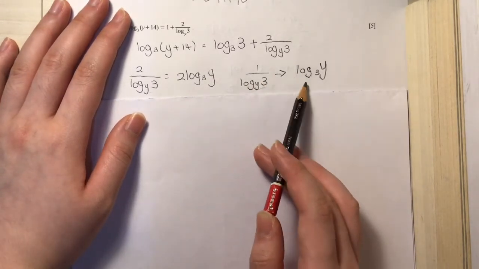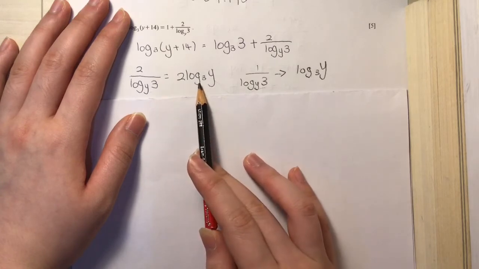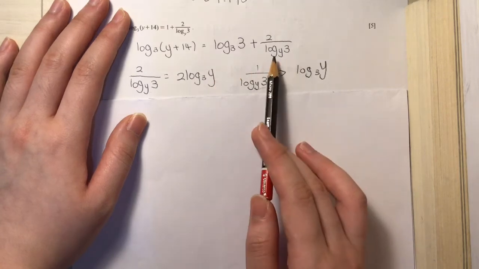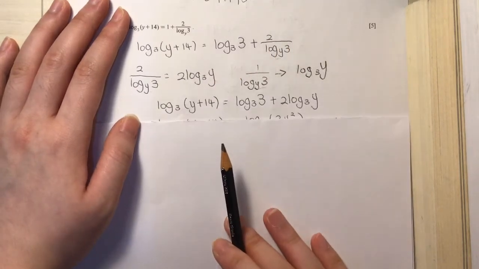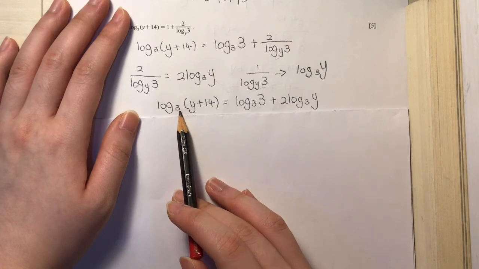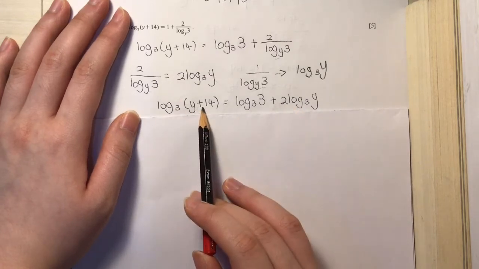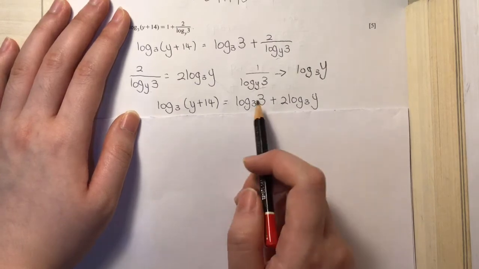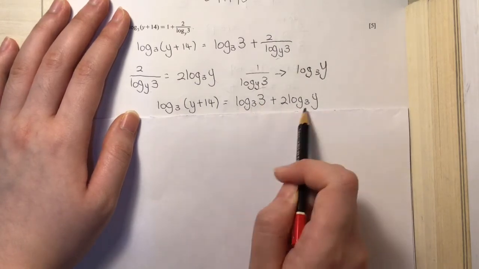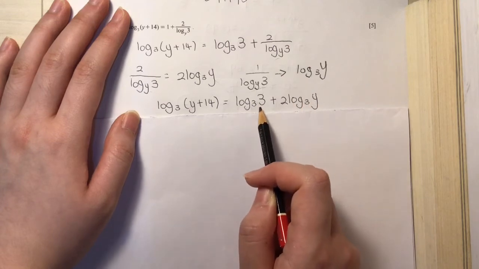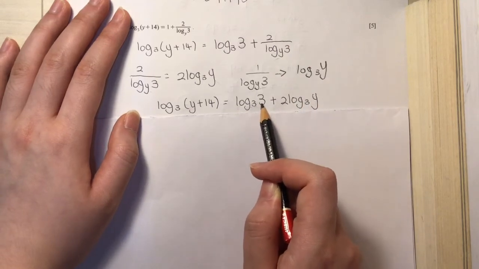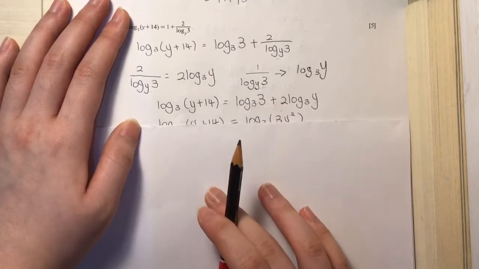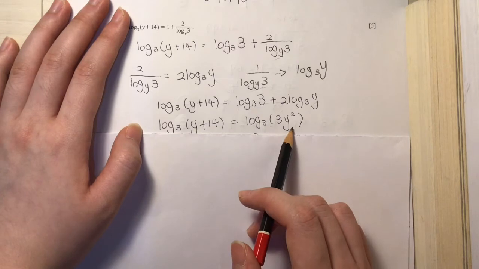Since I know this is basically equal to this, all I have to do is to sub in 2 log with the base of 3 y to the parts over here. Then all of them will have the same base of 3. Then I know that I can just eliminate the log 3 from now on. But when I eliminate the log 3, especially for the parts on the right hand side, you need to be careful that log 3 plus 2 log y is not equal to log 3 plus y, it is equal to log 3 multiplied by y squared.